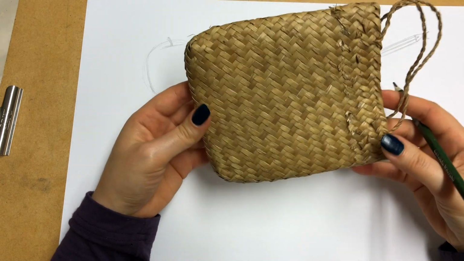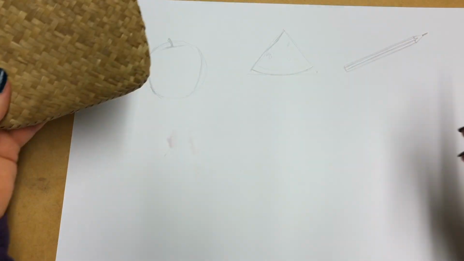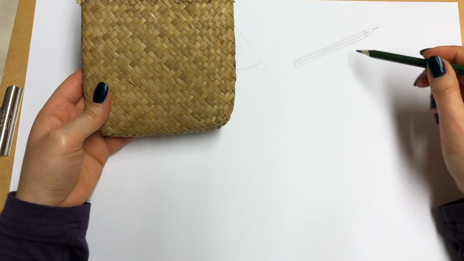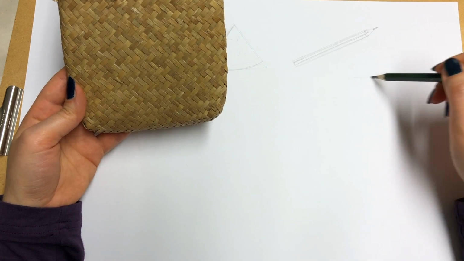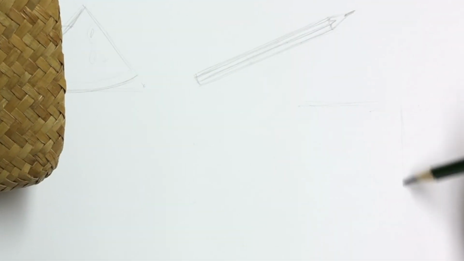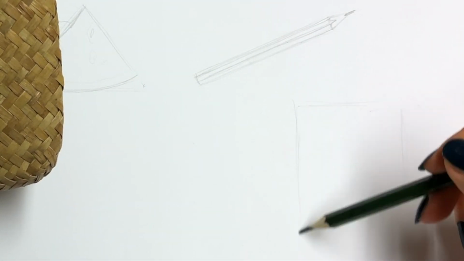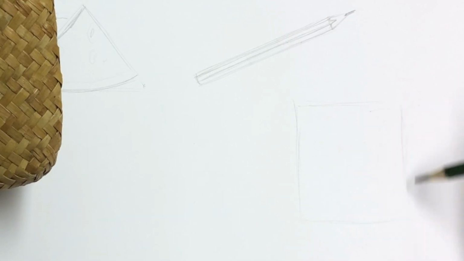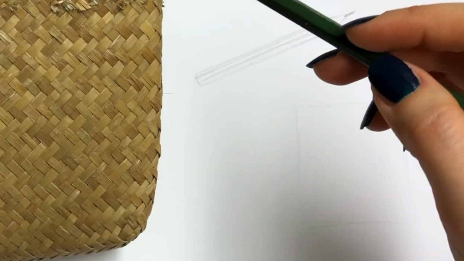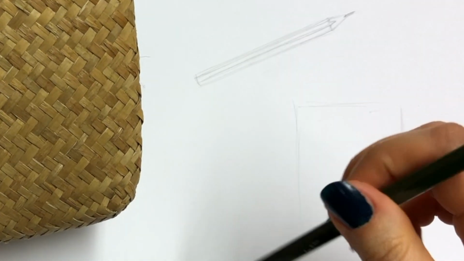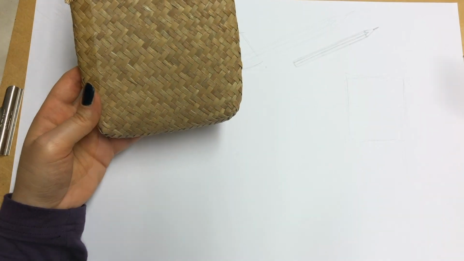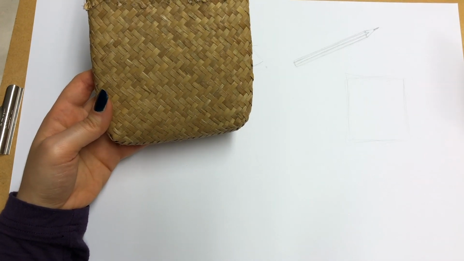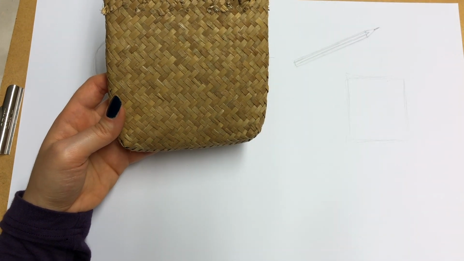What does that look like? To me, it looks like quite a wide rectangle. So it's not very long, but it's not a square as well, because this side is obviously longer than this one. So this is what I start with, an overall basic shape.